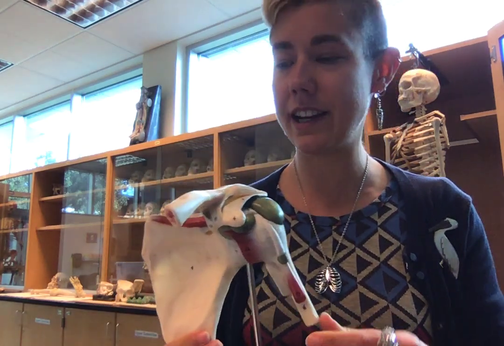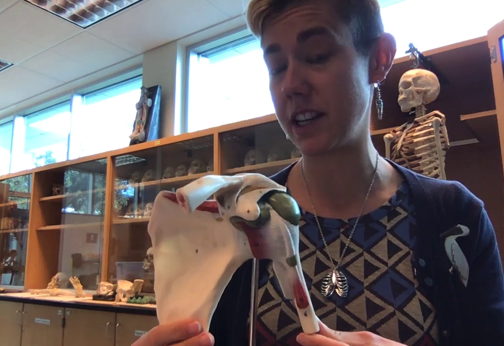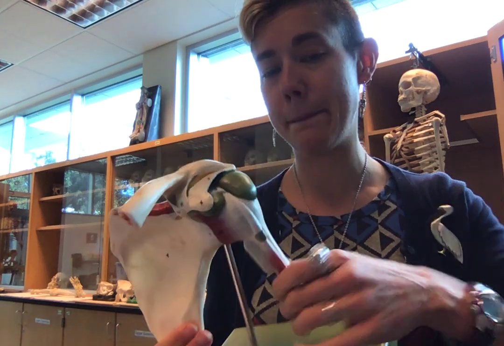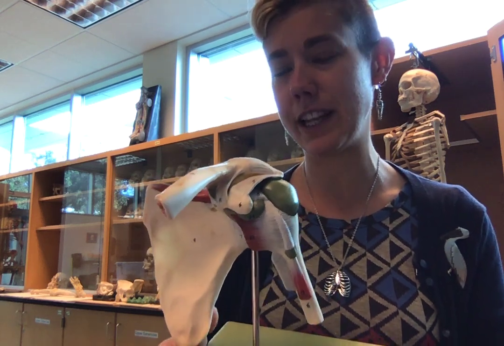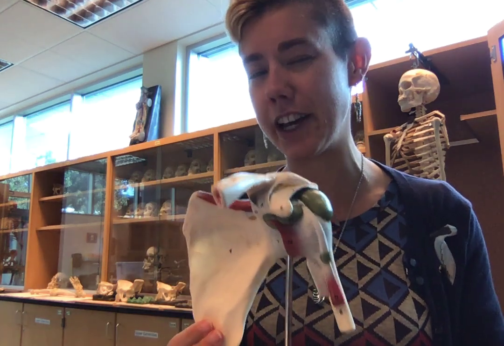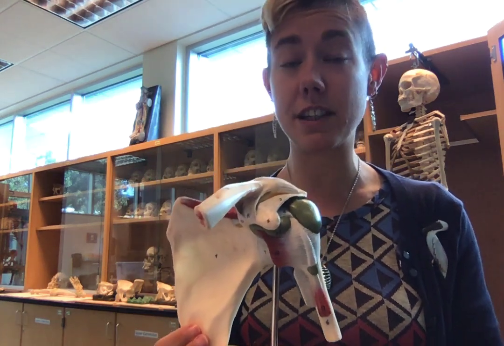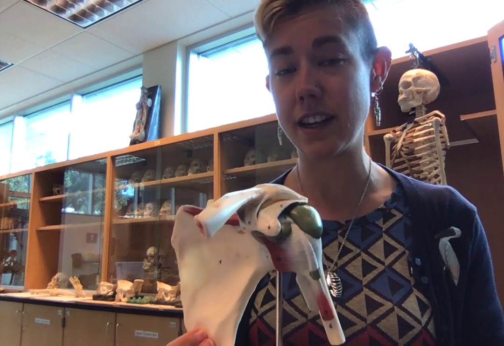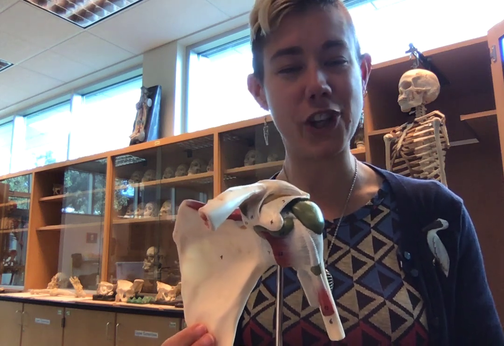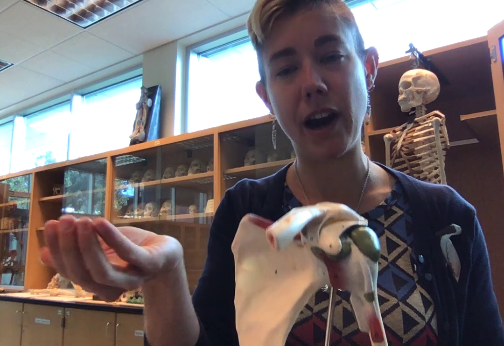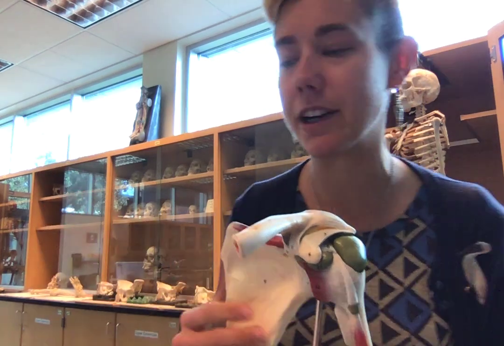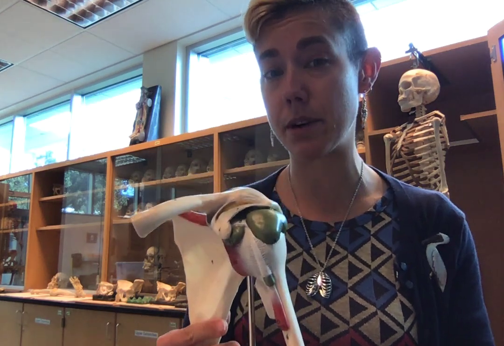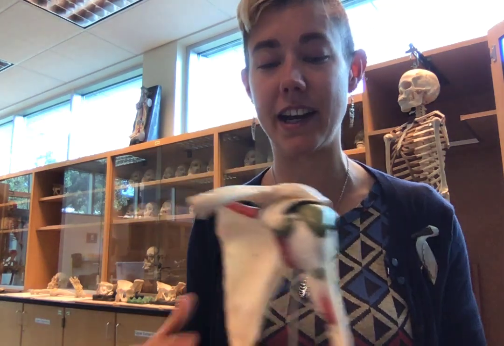So one that you can't see here, but you will be able to see on the cadaver material because I can't pull the humerus out, is the glenoid labrum. The glenoid labrum is a lip of cartilage around the outside of the glenoid fossa. It's functioning similarly to the menisci of the knee. It's making the shape of the fossa a little bit more rounded, C-shaped, holding the head of the humerus a little bit better.